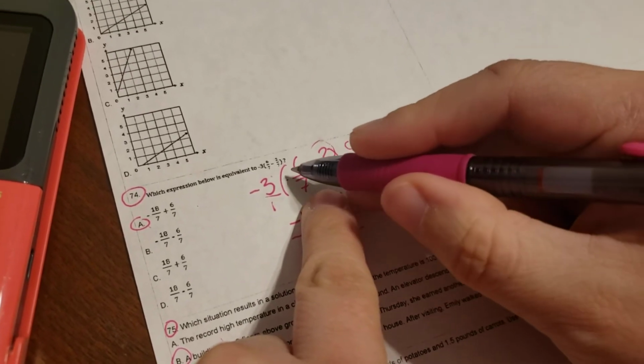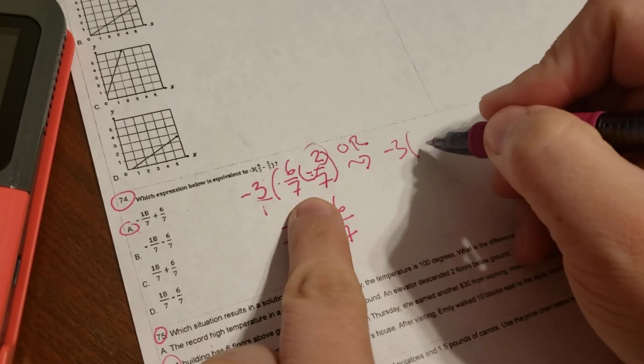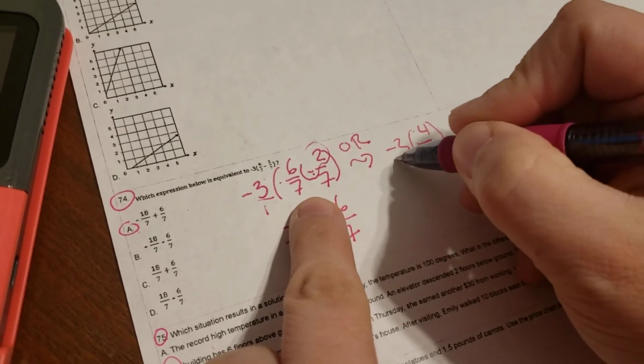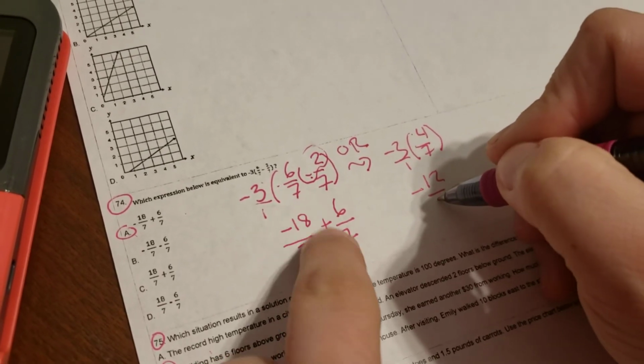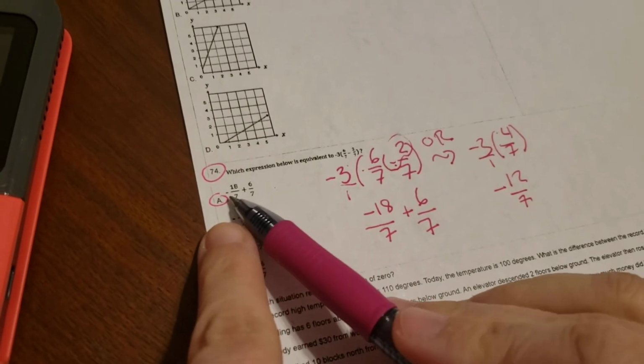Now, if you wanted to, instead, you could have subtracted first: 6/7 minus 2/7. 6 minus 2, since they're both 7s, is 4/7. And then if I just multiply this guy, it's -3 times 4, which is -12/7.